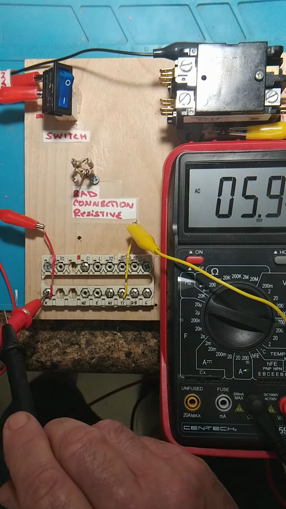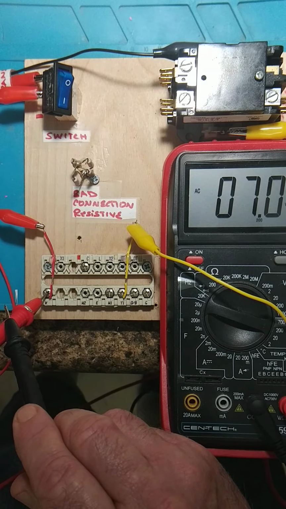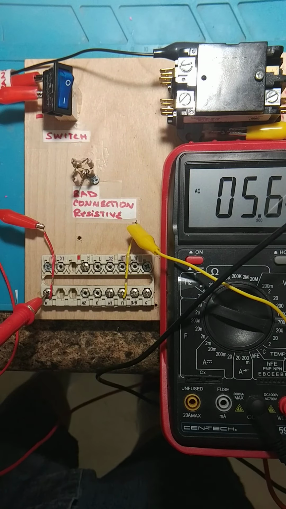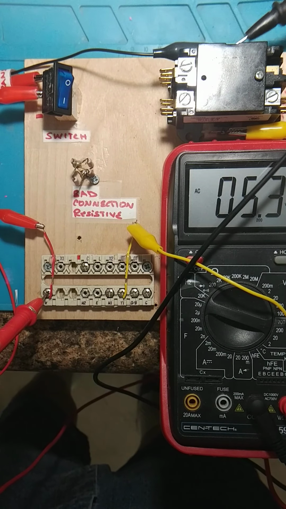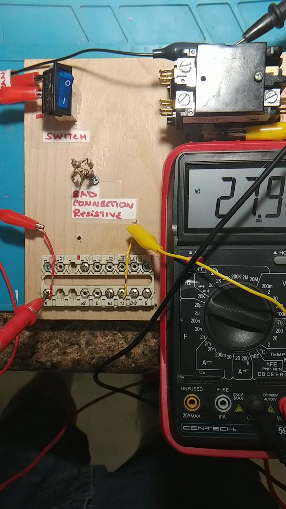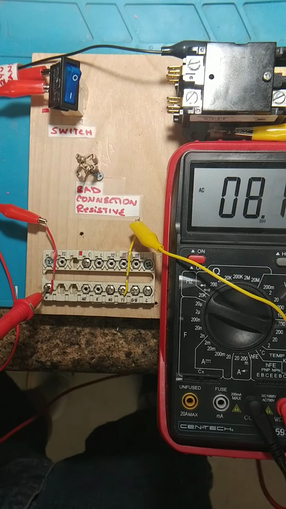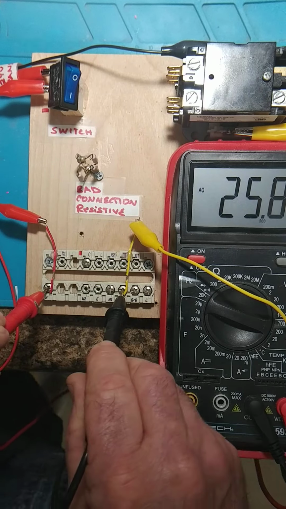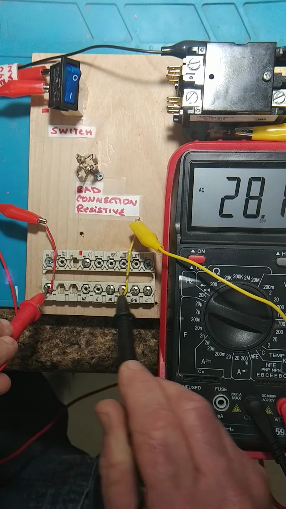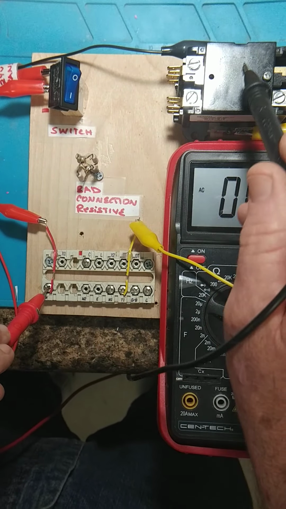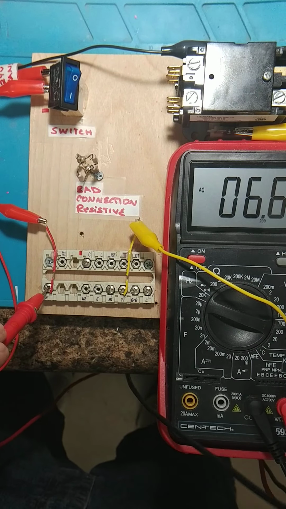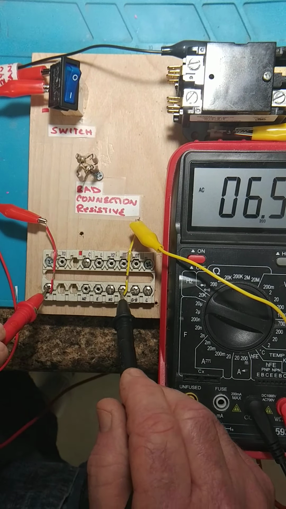If I go between this R and common, I have my 28 volts. If I go between R and Y, I have 28 volts. So that common is being felt through the windings through to my Y connection.